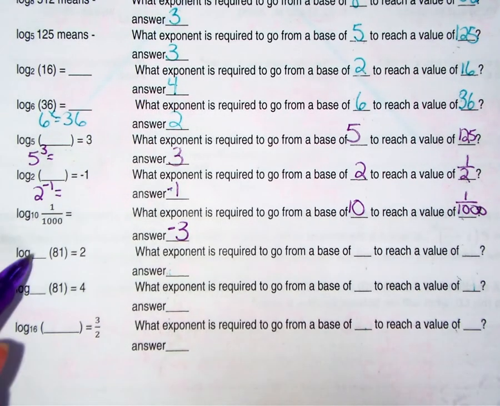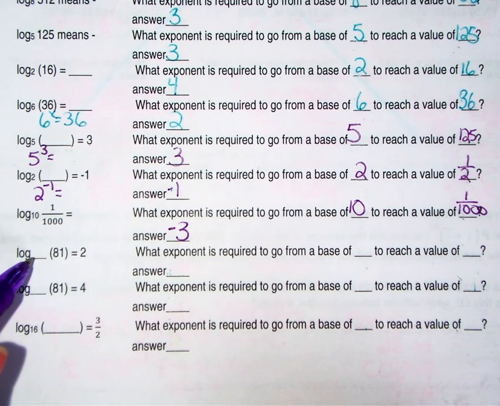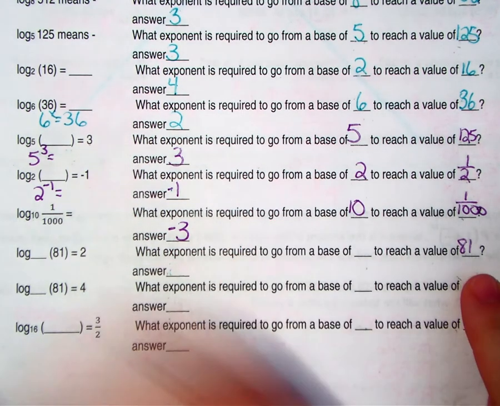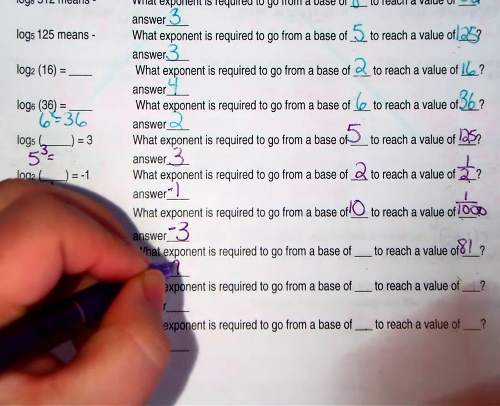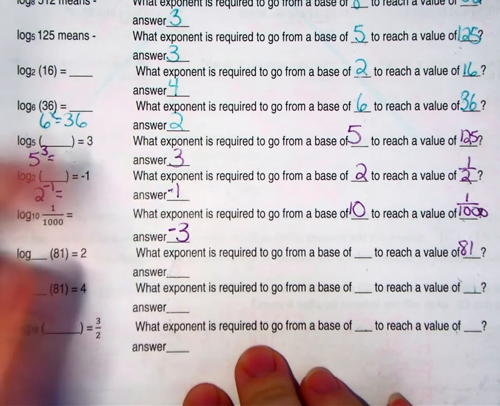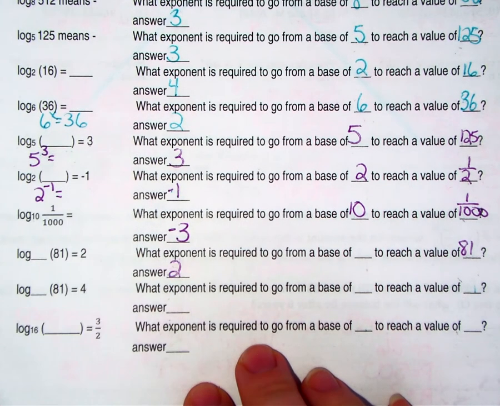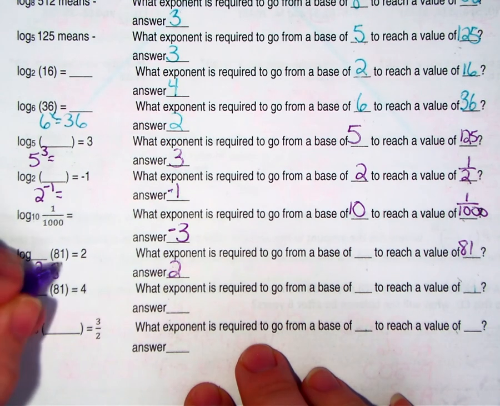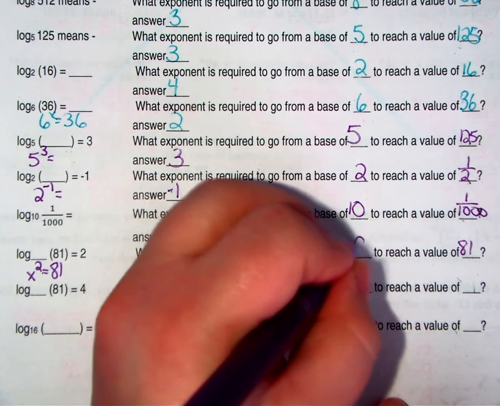Log base, I don't know. It didn't give me the base this time, but it told me that you should reach a number of 81, and it told me that the exponent is supposed to be 2. So, kind of giving away answers here. Exponent is supposed to be 2. So, what number raised to the second power gives me 81? 9.